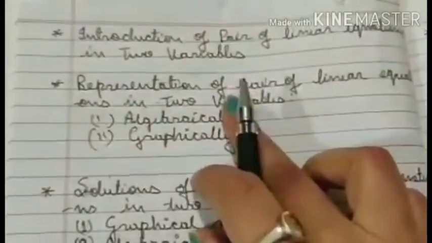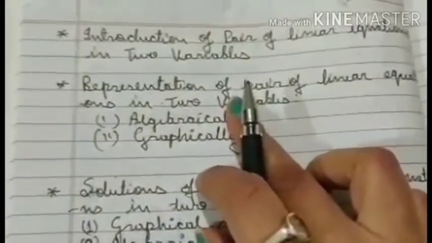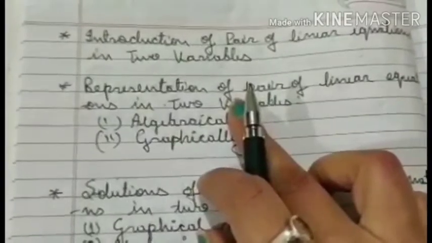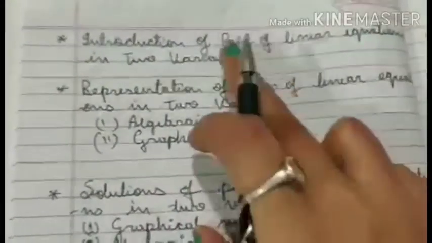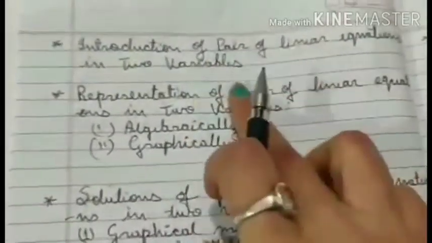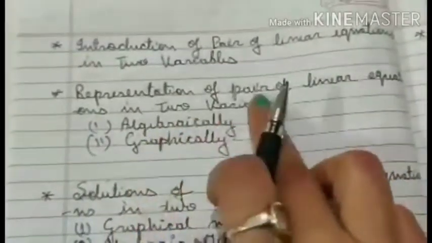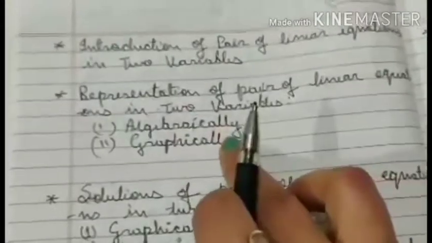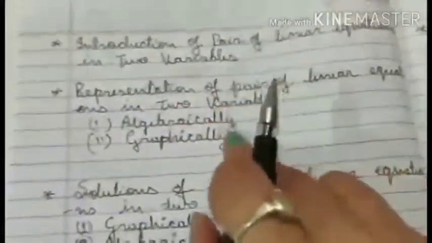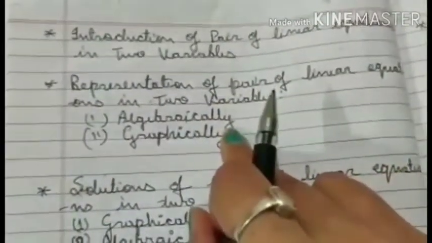Hello students, we have dealt with two topics in our previous video: the introduction of pair of linear equations in two variables, and the presentation of pair of linear equations in two variables algebraically and graphically. These two topics we have done, which were very basic to the chapter.